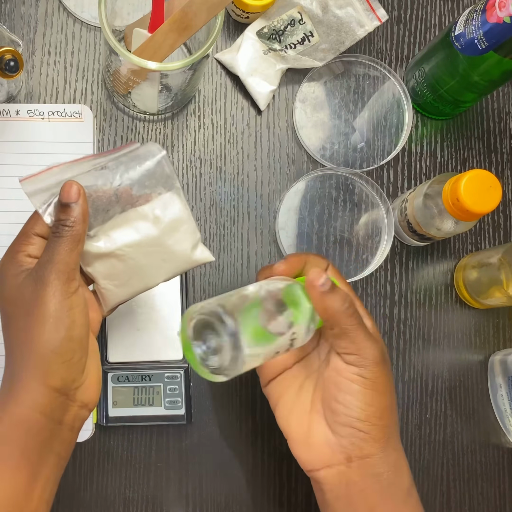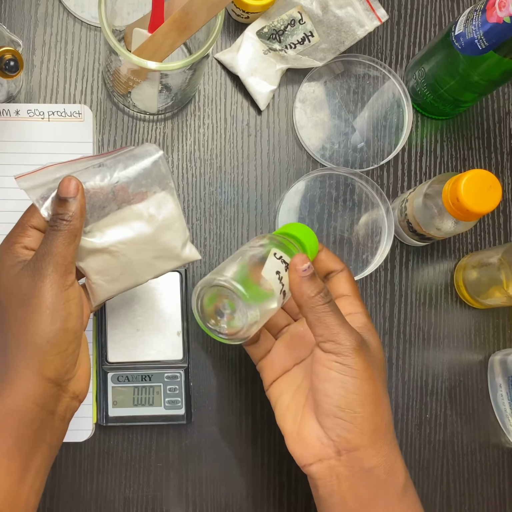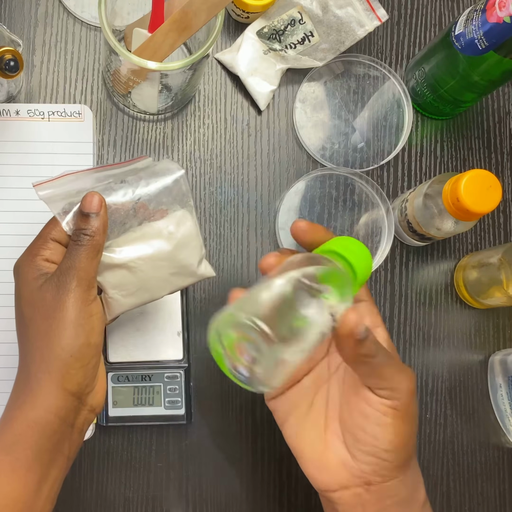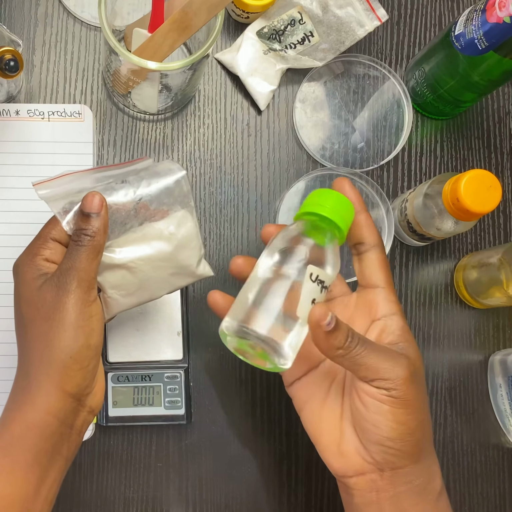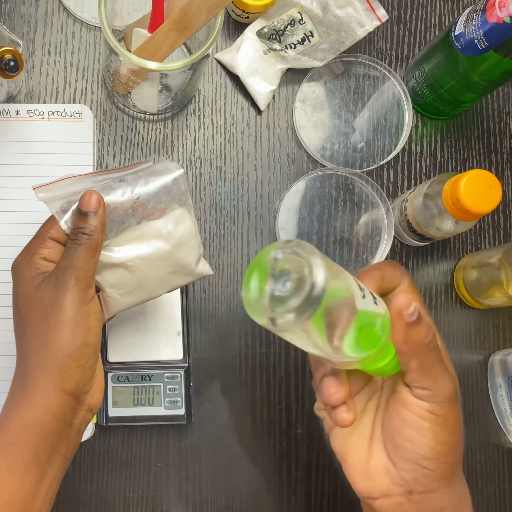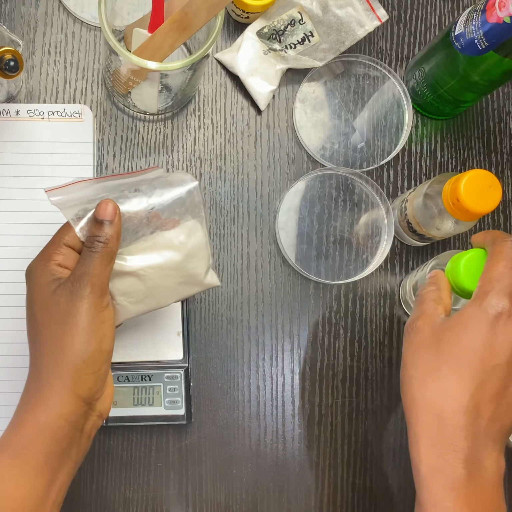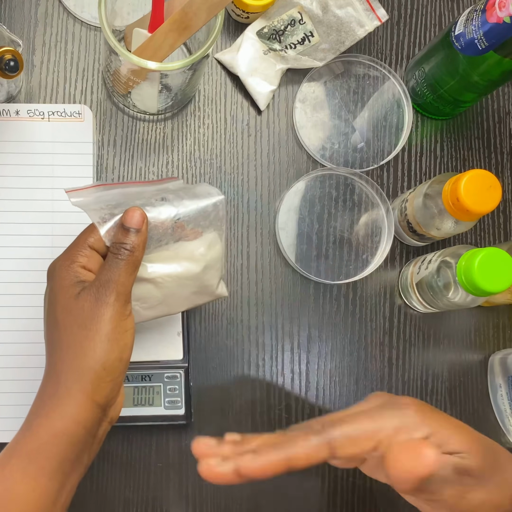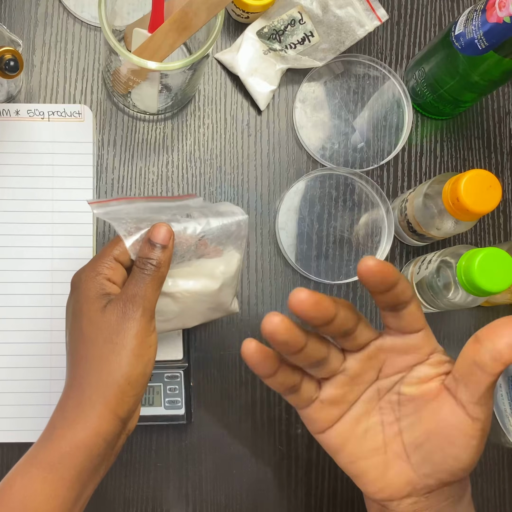Somebody told me something about whitening glycerin. The truth is, there are a lot of things being sold out there that I really don't know how they come across. I stick with vegetable glycerin. Glycerin is glycerin. I don't know if glycerin can whiten, but I'm going to be using vegetable glycerin.